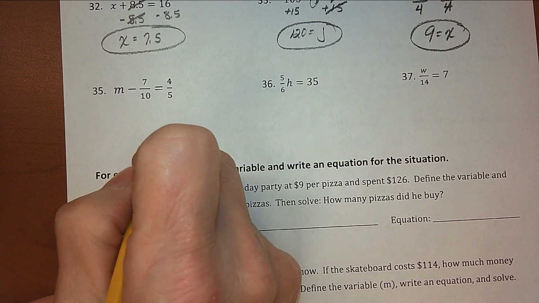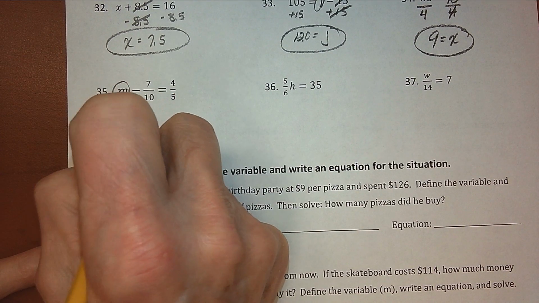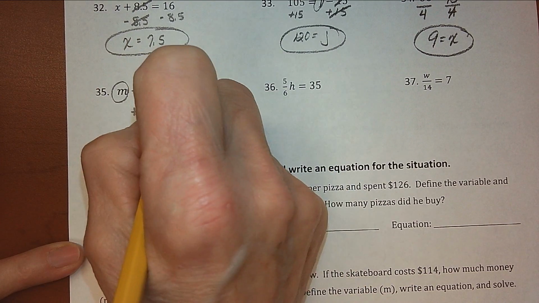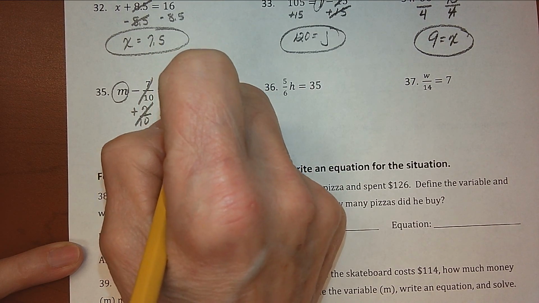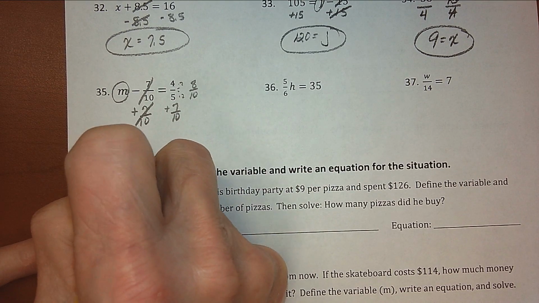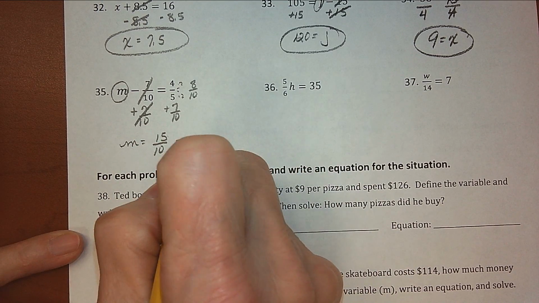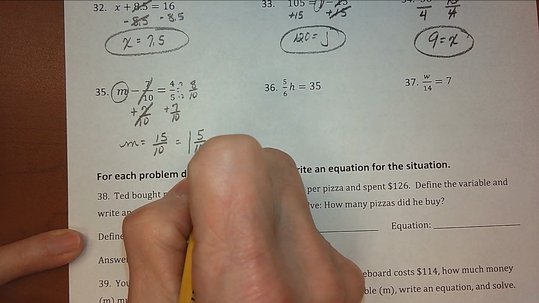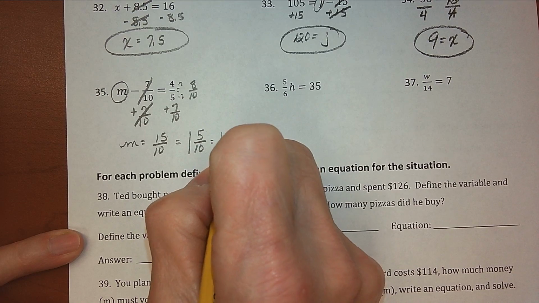M minus 7/10 equals 4/5. I want to isolate m by adding 7/10 to both sides. Eliminate it over here. 4/5 changed into tenths is 8/10. Multiply top and bottom by 2 to get 8/10. M is equal to 15/10. That's an improper fraction. 10 divides into 15 once with 5 left over. Denominator stays the same. 5/10 can be reduced by dividing top and bottom by 5, and so that is 1 and 1/2.